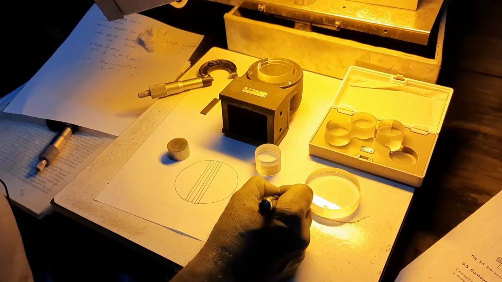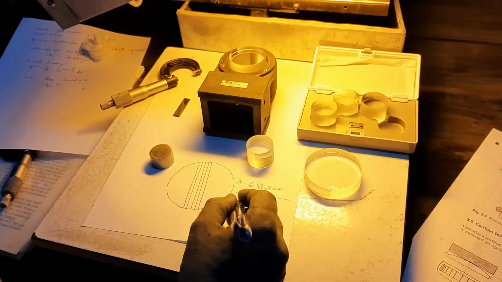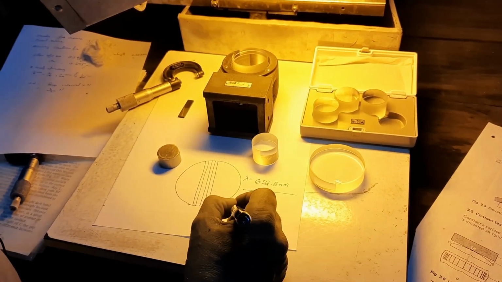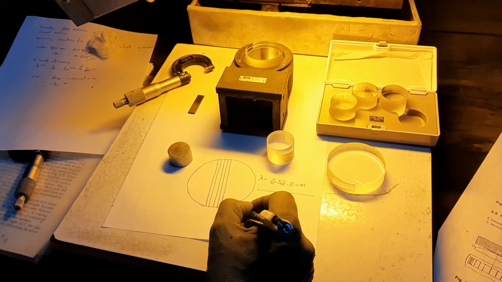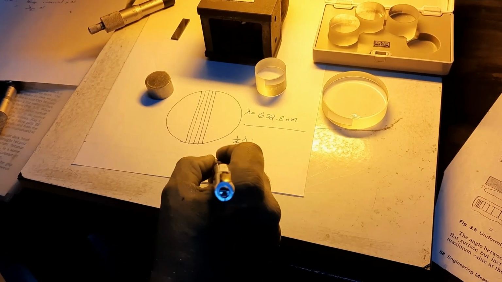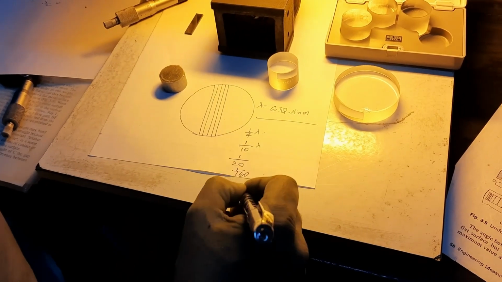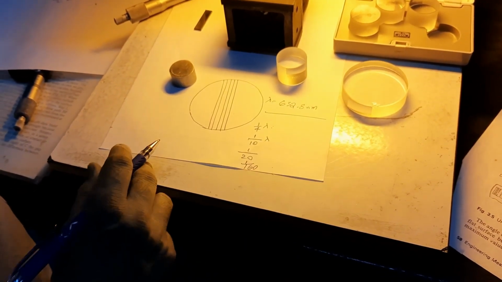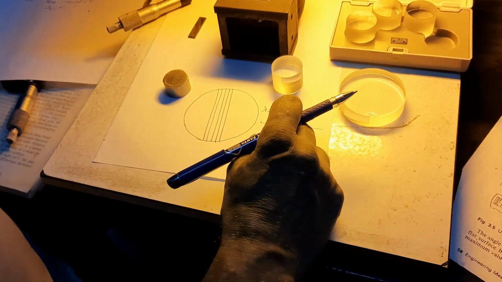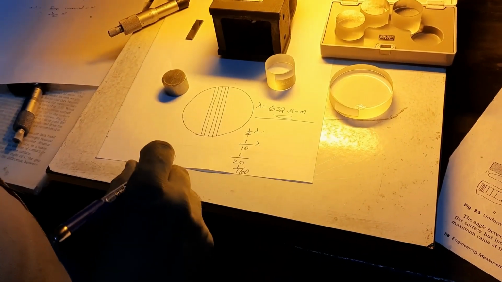With respect to this wavelength, lambda, we specify the accuracy: 1/4 of lambda first, then 1/10th of lambda, 1/20th, and 1/60th. These 4 types of accuracies are available. With respect to this wavelength, we are specifying the accuracy of the optical flat.